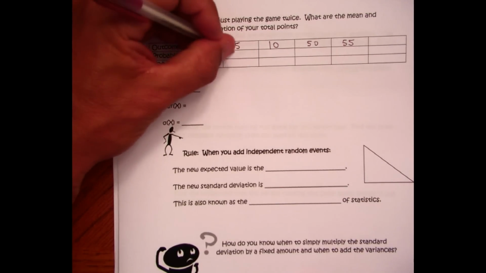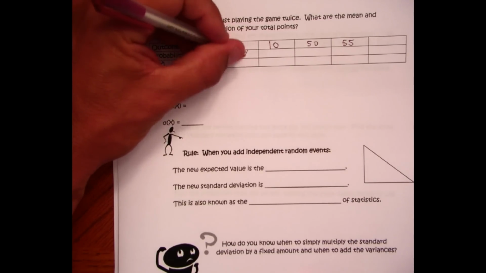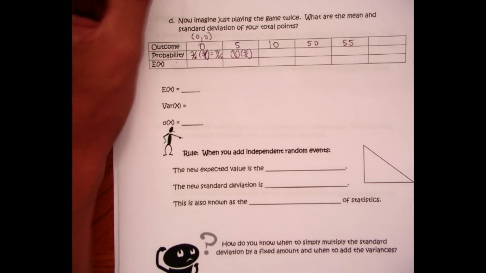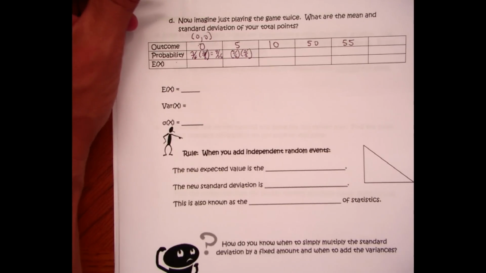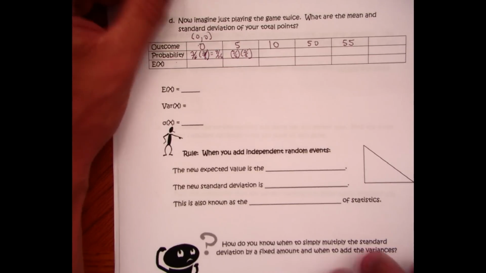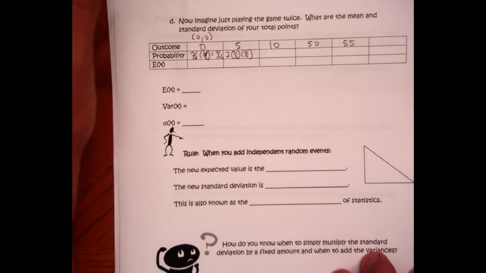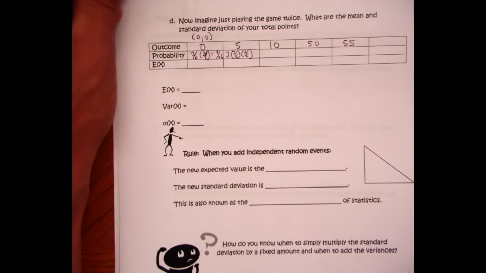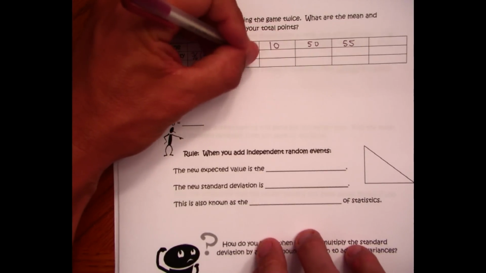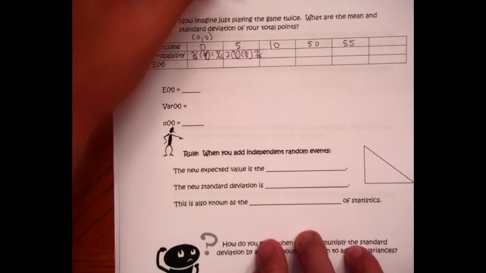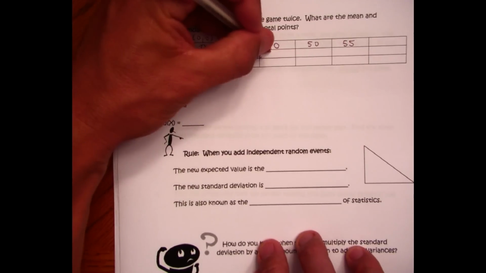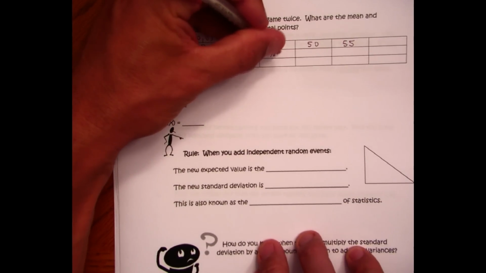That would be 3/6 times 2/6. But there's two ways I could do that. Think of it as an OR, so I really got to add it. I can do it either way, 0 and 5 or 5 and 0, so I'd have to multiply that by 2. That would be 12/36. 5 and 5, there's only one way I could do that. That would be 2/6 times 2/6, and that's 4/36.